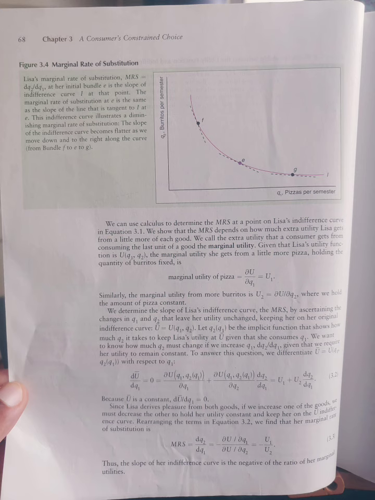Thus, the slope of her indifference curve is the negative of the ratio of her marginal utilities.